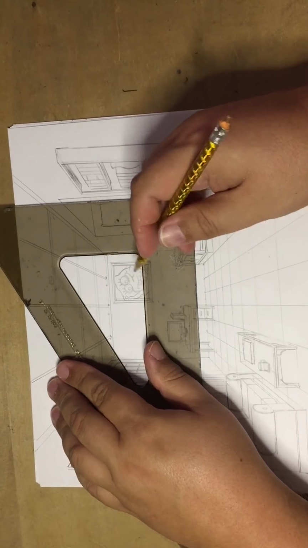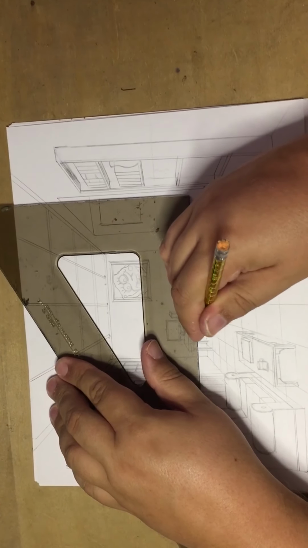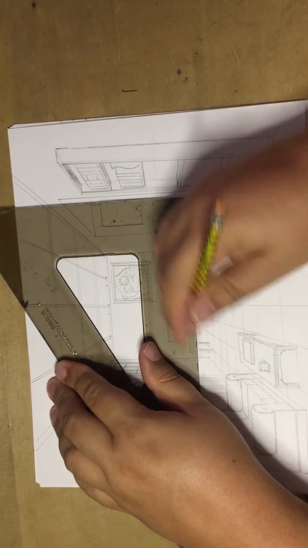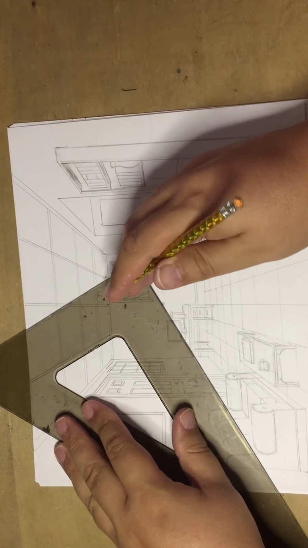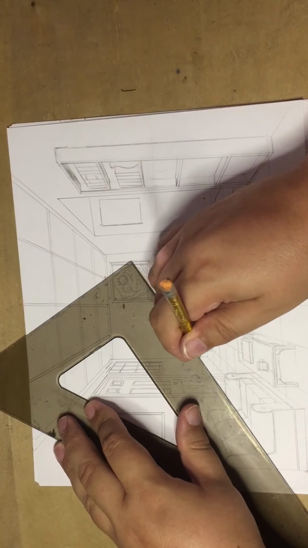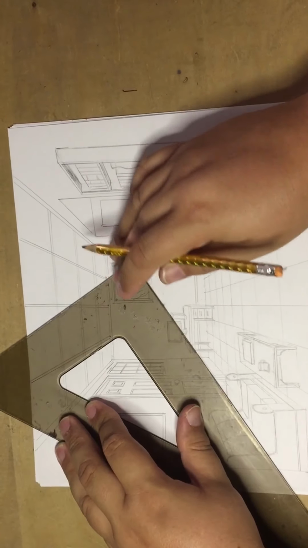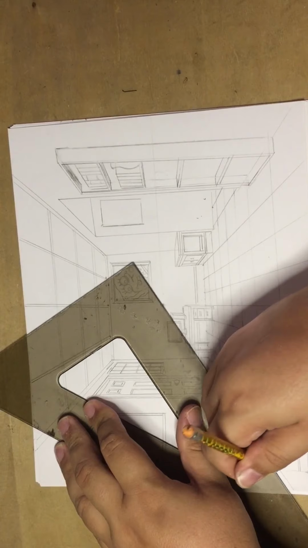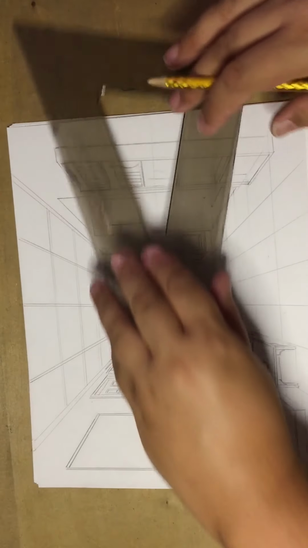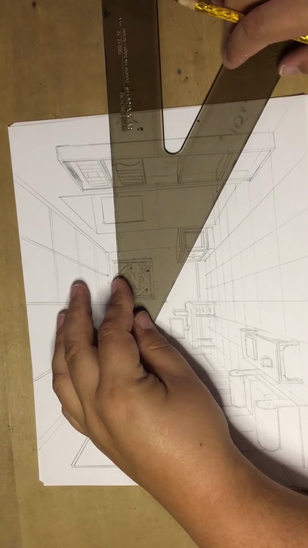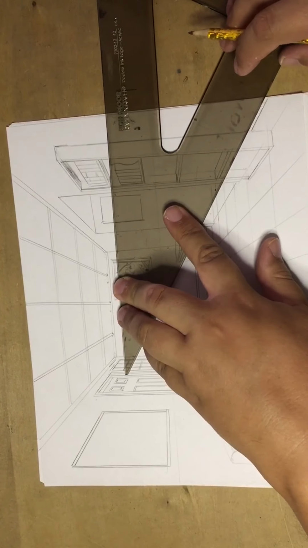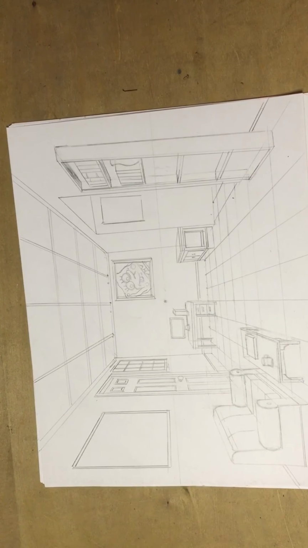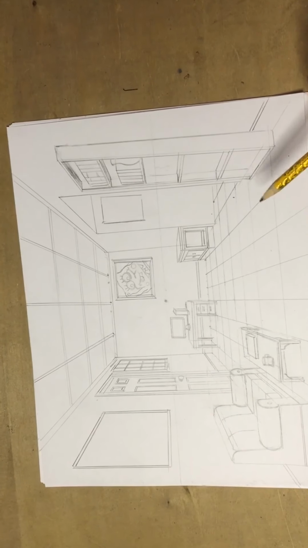And here on the floor. Okay. So yeah, that's pretty much it for a 1-point room.